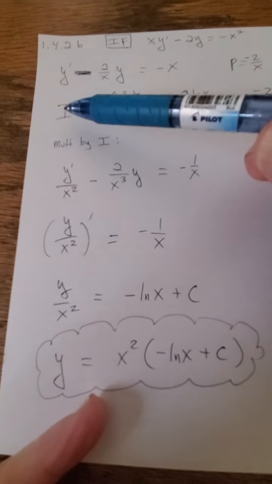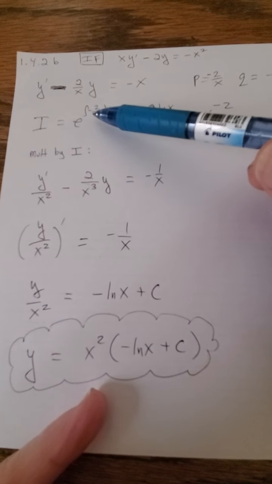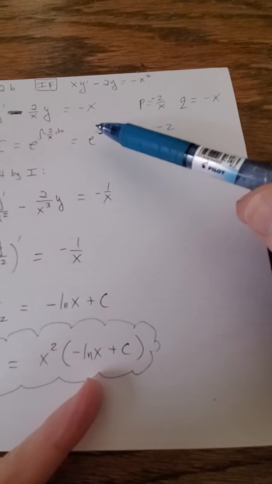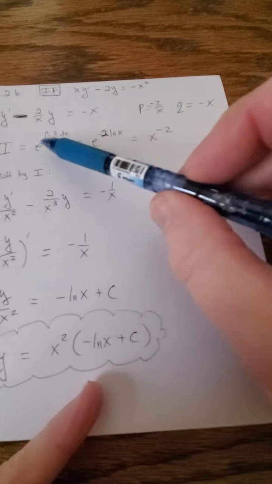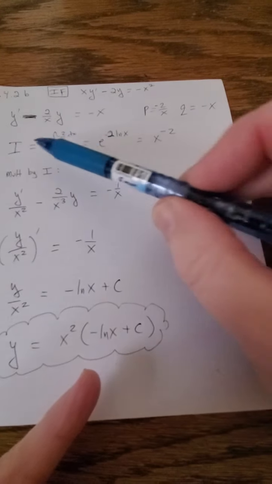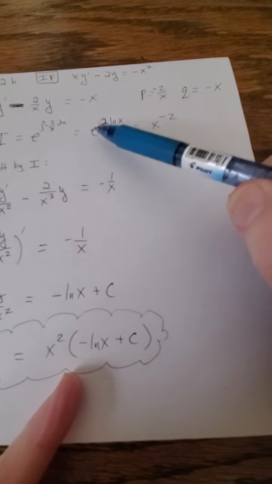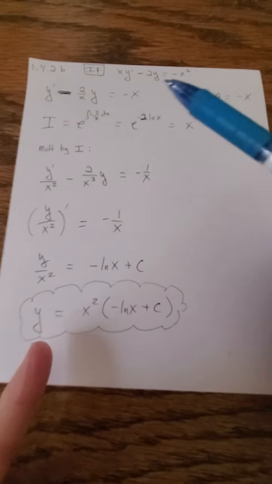So the integrating factor, as we learned, is e to the integral of p. So it's e to the integral of negative 2 over x dx, which is e to the negative 2 ln x, which is x to the negative 2. And I want you to understand why all of these steps work. If we were in a classroom now, I would make sure that you understand exactly why each of these steps work. So make sure you understand every step here.